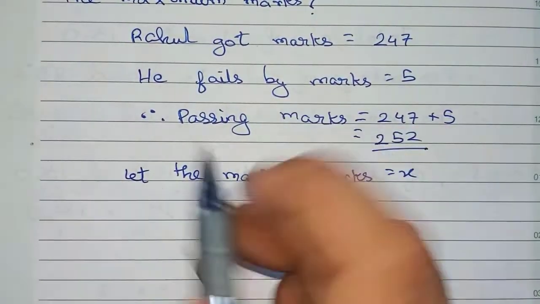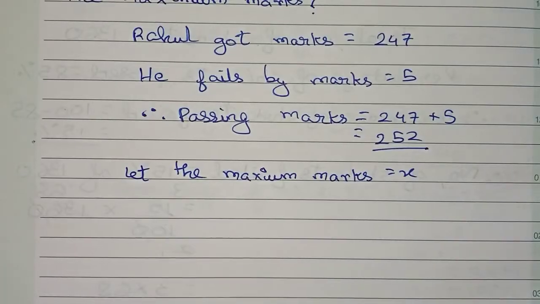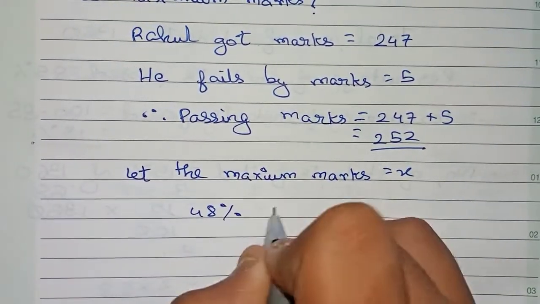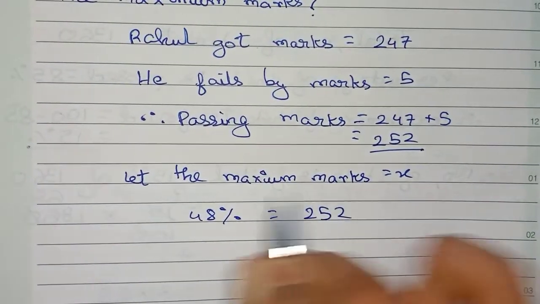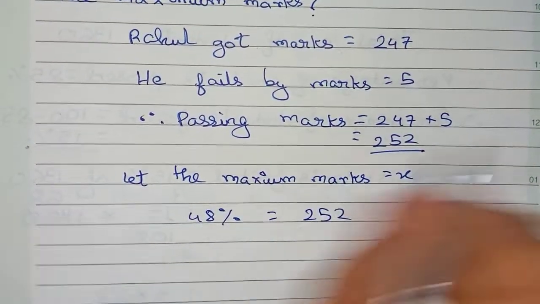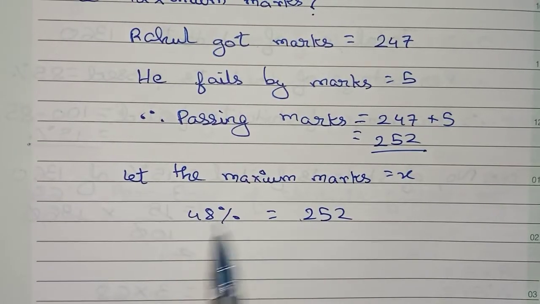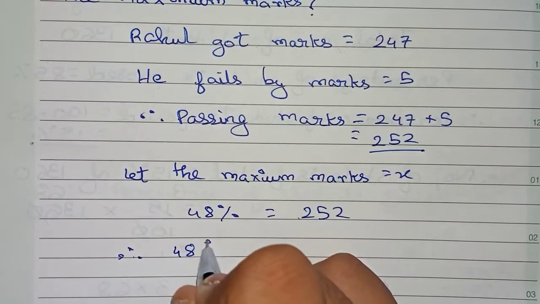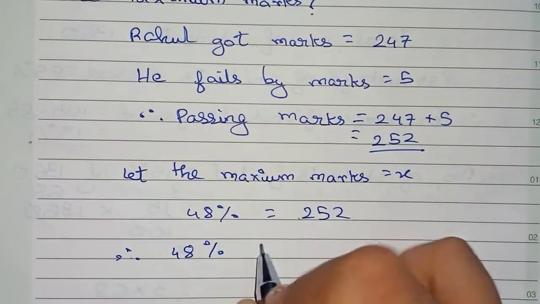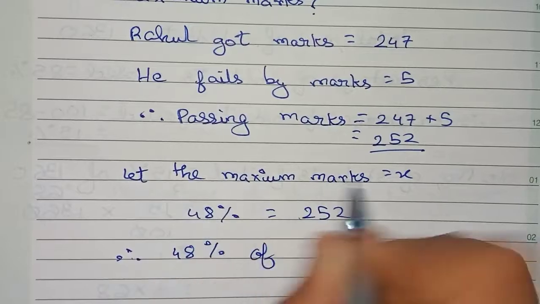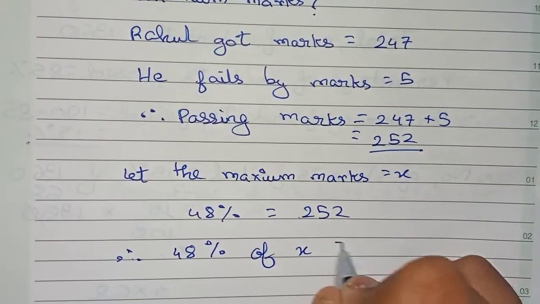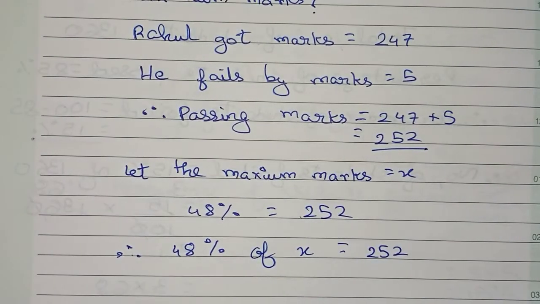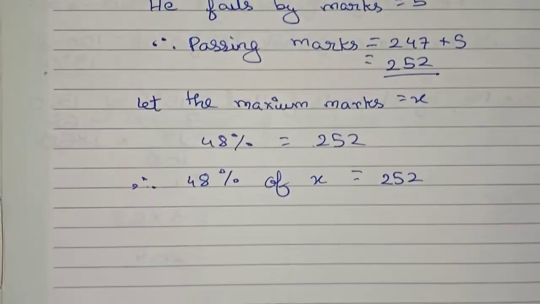Now you know that it is given a student has to secure 48% marks to pass. So 48% marks the student has to secure, this is the passing marks, which is 252. Now frame our equation like this: 48% of the total marks, that is x, equals the passing marks, that is 252. If you solve this equation, you will get the maximum marks.